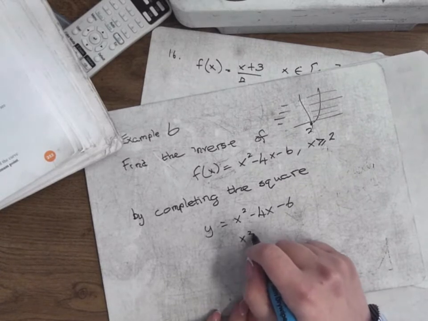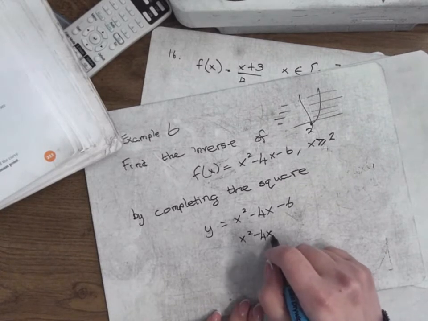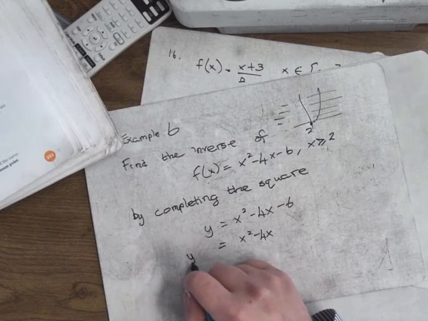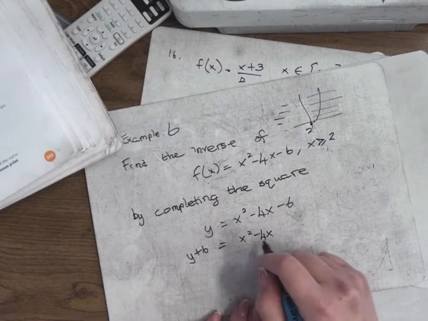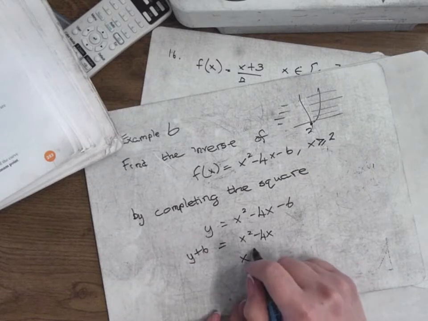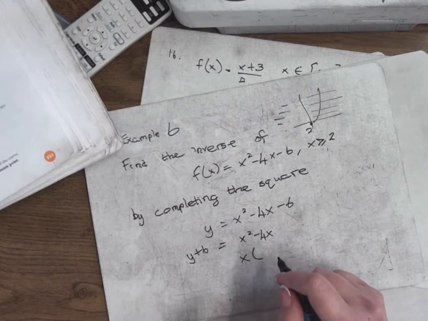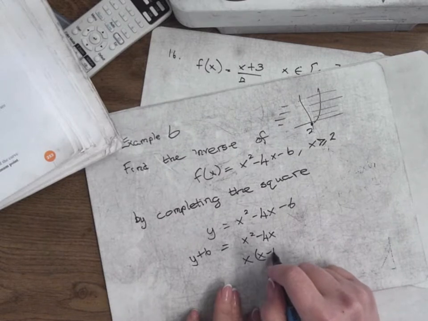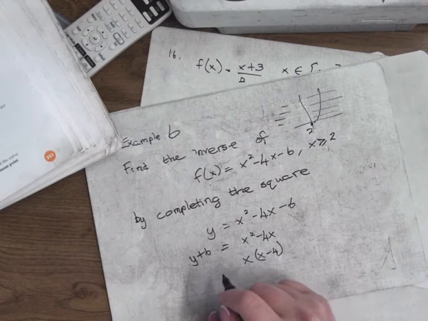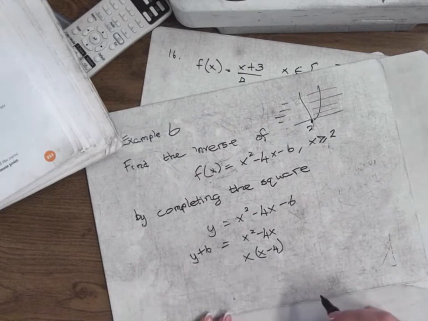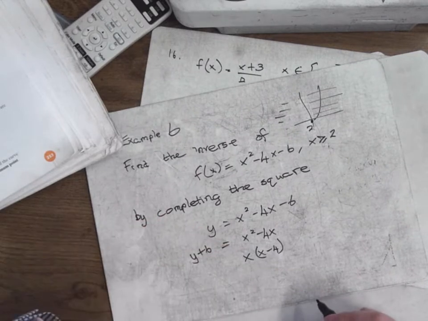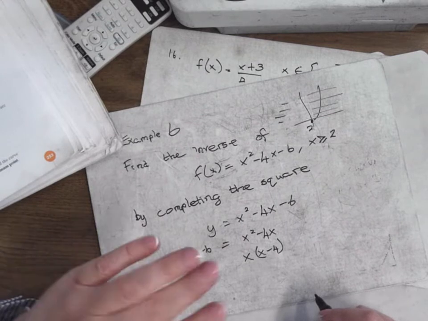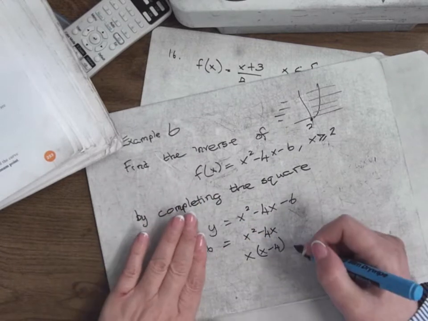We would have had y plus 6 equals x times (x minus 4), so x equals y plus 6 over x minus 4, and that's not good enough. All the x's have to be on one side. So it's not possible to do it that way.